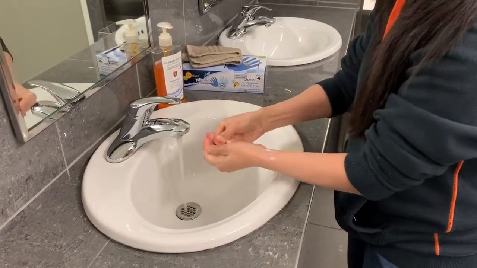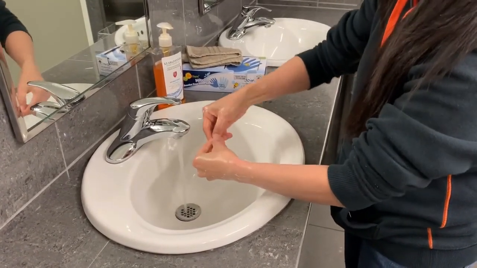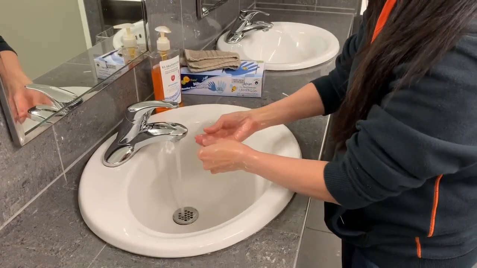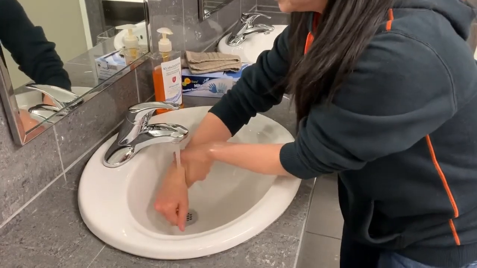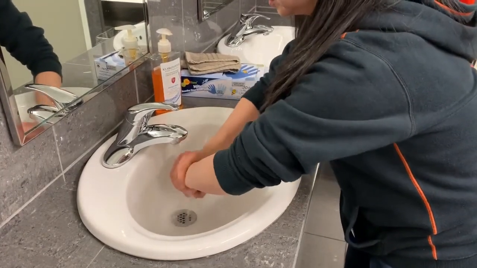If you have long fingernails, make sure that you get under each one. And if you have jewelry like rings, you can lift up a little bit and wash underneath. And then you rinse for 30 seconds. Get a good rinse.